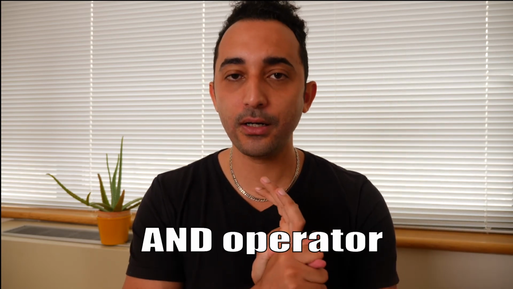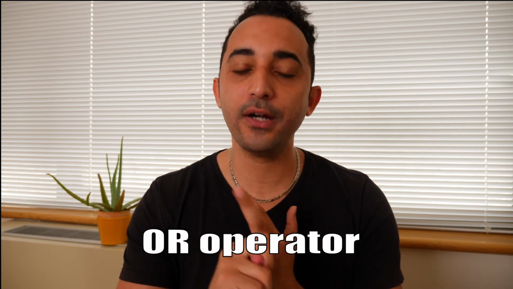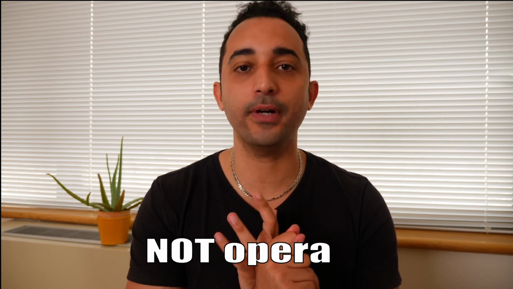What are the logical operators that we're talking about? There are three really important ones: the AND operator, the OR operator, and the NOT operator. All of these operators work on Boolean data and they are evaluated to Boolean data as well.